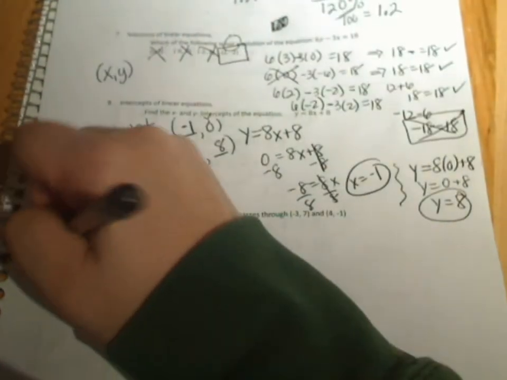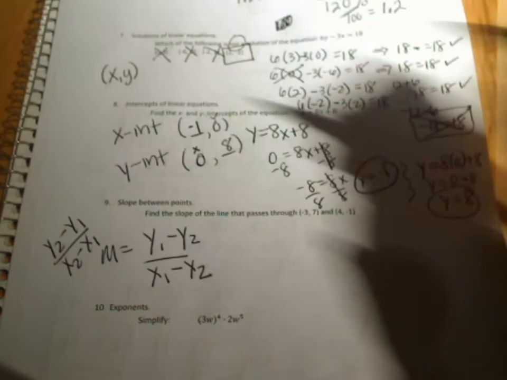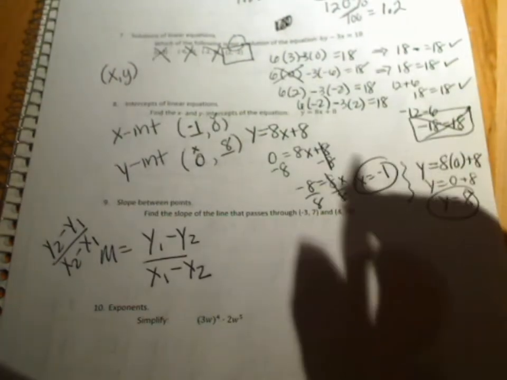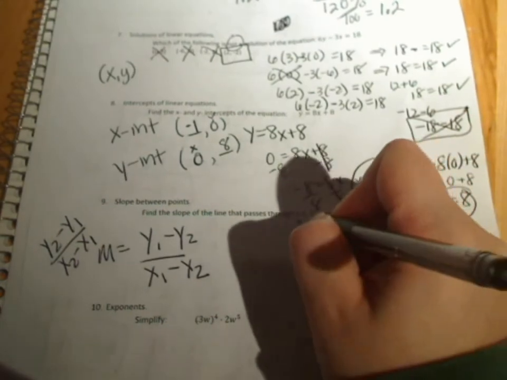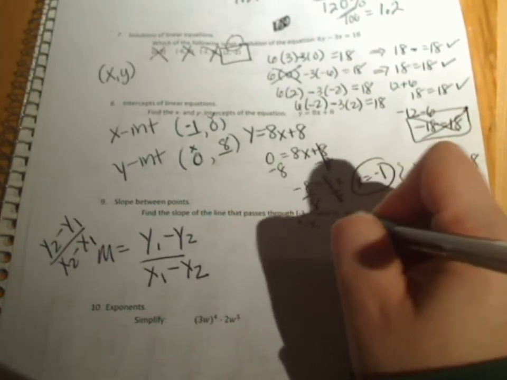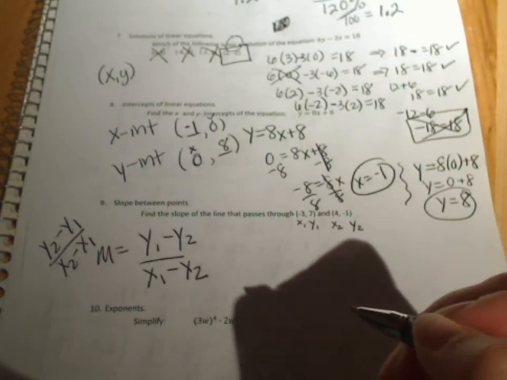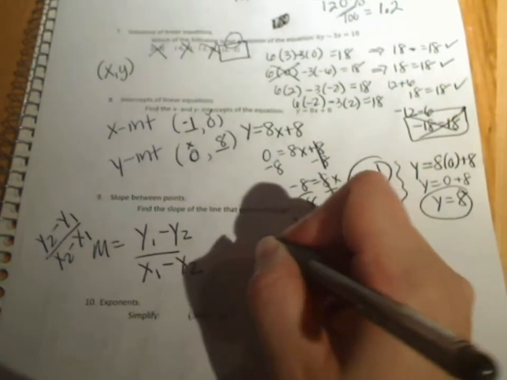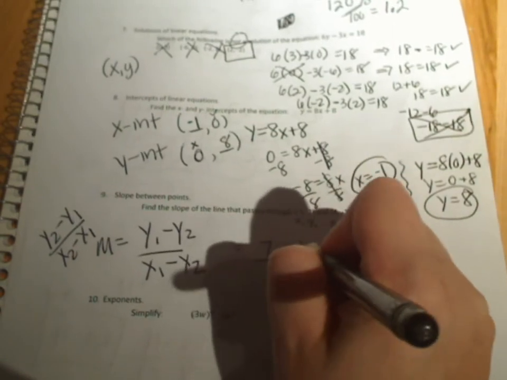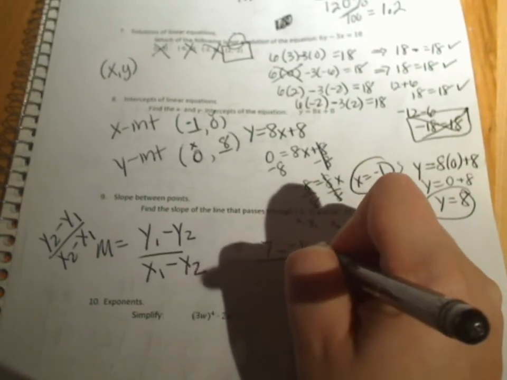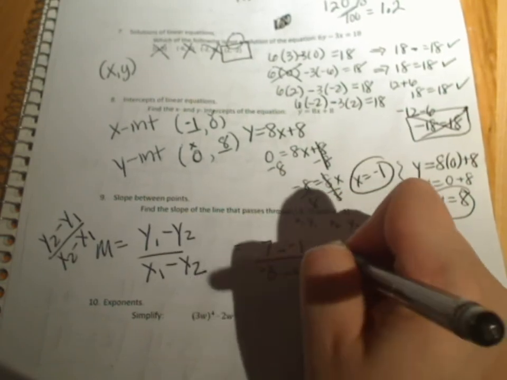Some prefer y2 minus y1 over x2 minus x1. This actually comes out to be the exact same thing either way, so it's fine. Just remember, this is my first x, first y, second x, second y. So I plug them in and do 7 minus negative 1 over negative 3 minus 4.